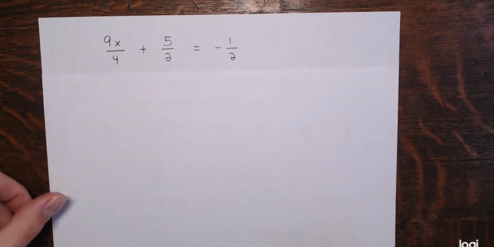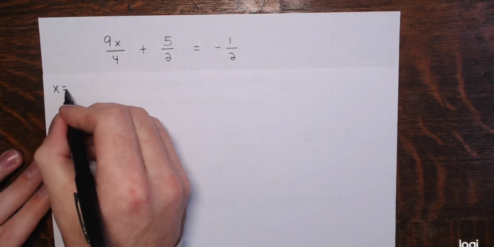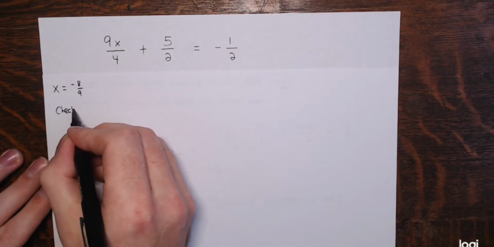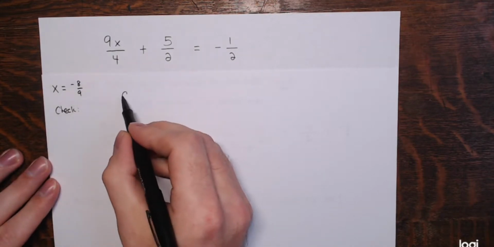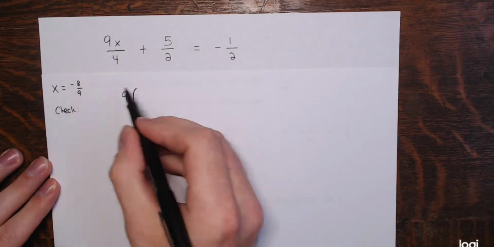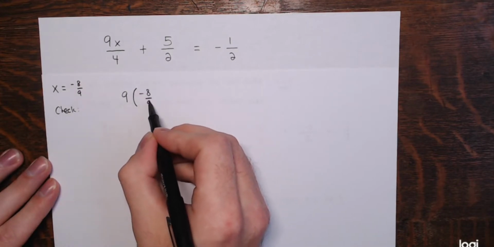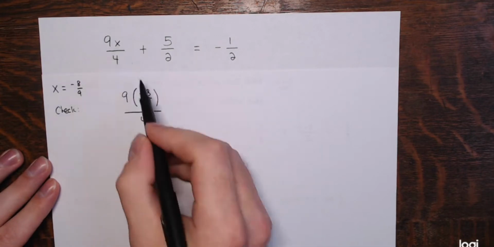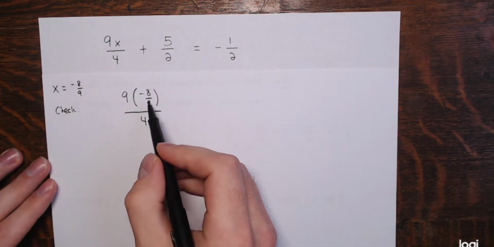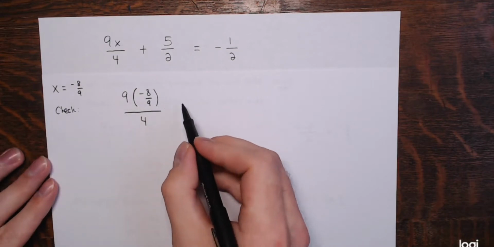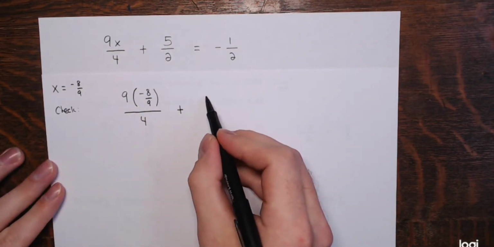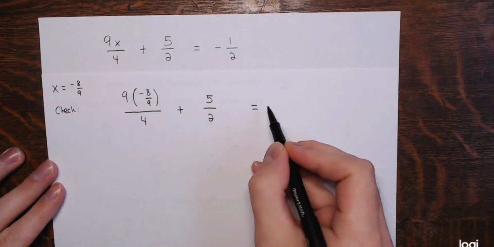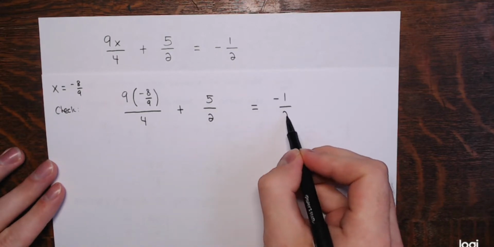So again, we said x is being replaced now with -8/9, and here we are going to check this. So we have 9 times x, but x is -8/9, divided by 4. Right, just replacing x. And when you replace something, I would recommend putting parentheses around it just to make it easier on yourself. Plus 5/2. And is this equal to negative 1/2? Let's see if this is a true statement or not.